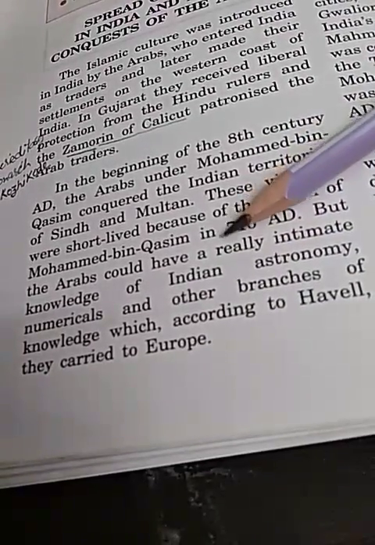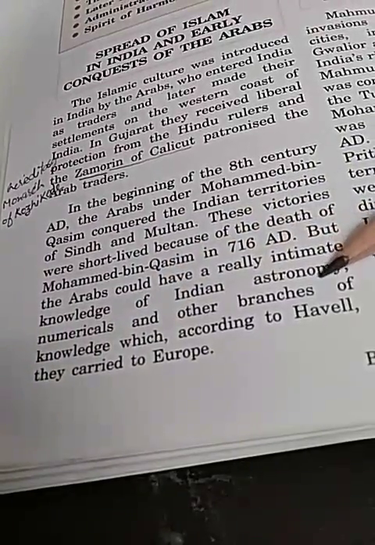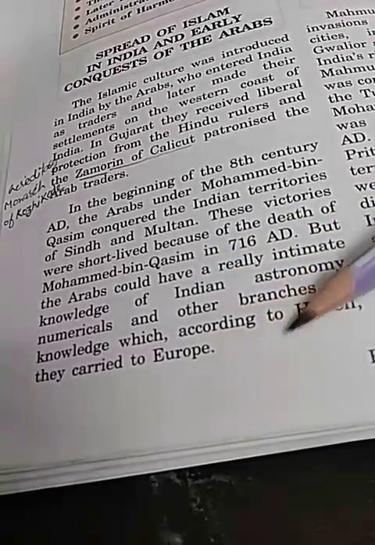These Arabs gained a really intimate knowledge of Indian astronomy, as they spent many years here in India. They got knowledge about Indian astronomy, Indian numerals and other branches of knowledge, which, according to Howell, they carried to Europe. So all this knowledge they carried with them to Europe. This was the beginning of Islam here in India.